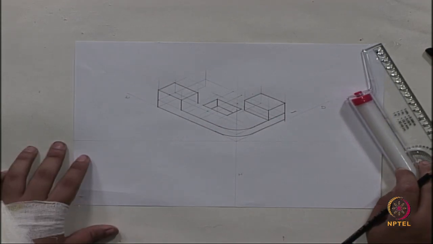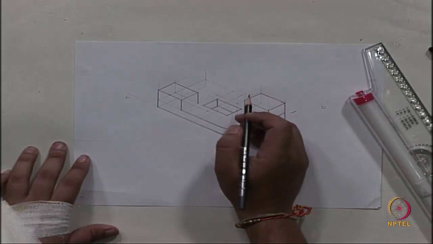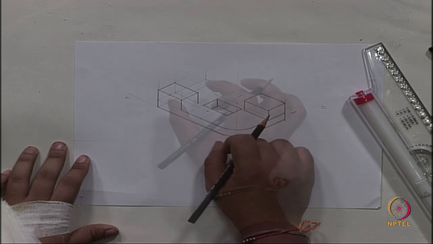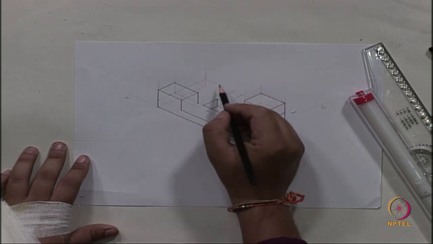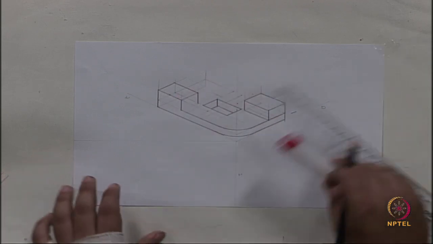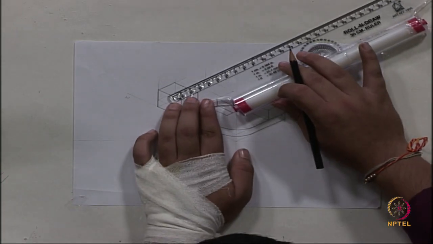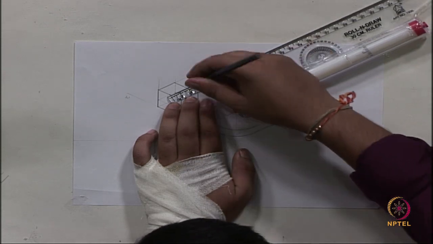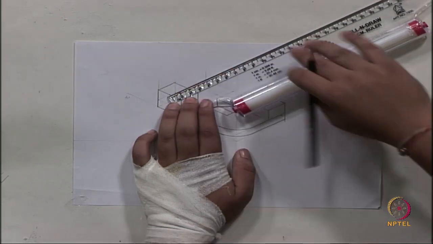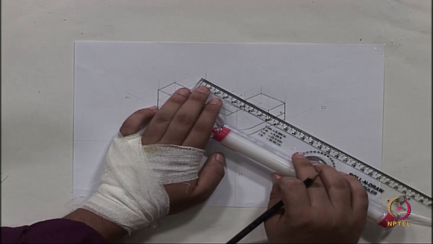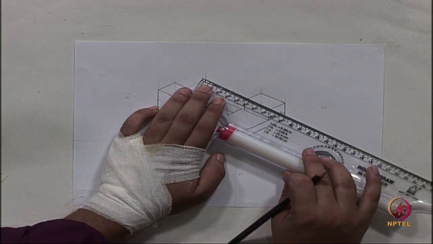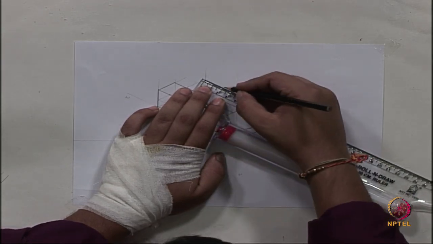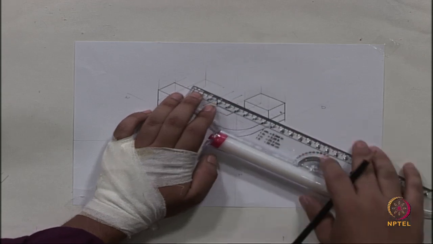Since I am not interested in drawing the full circle, only the quarter of the circle, I will mark the midpoints of these two edges only. This is the midpoint of the first edge and this is the midpoint of the second edge.